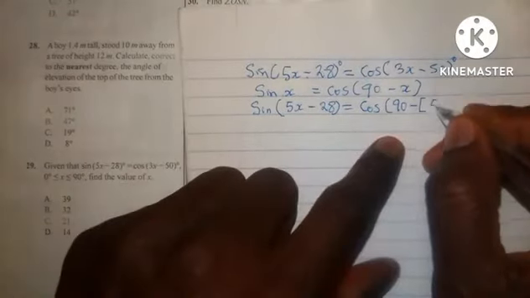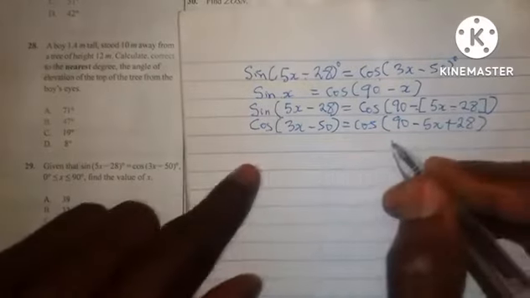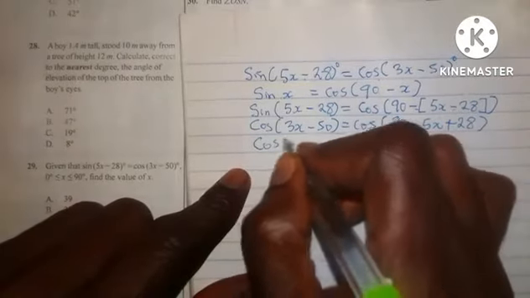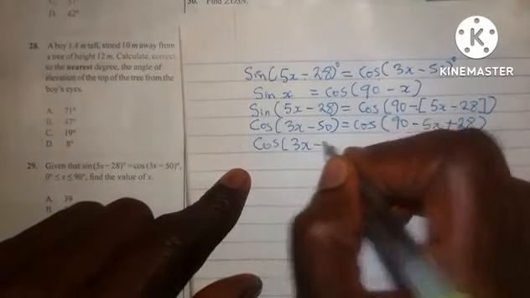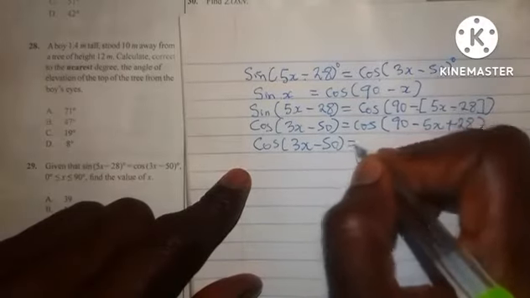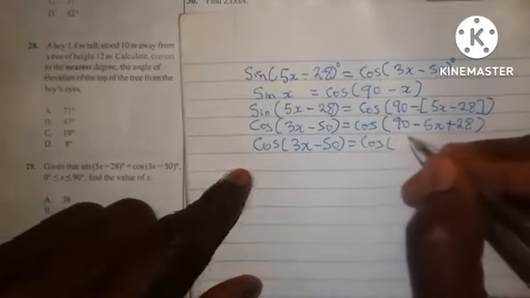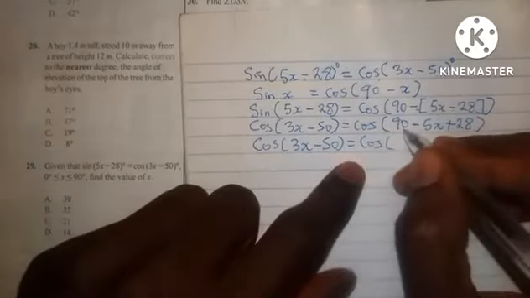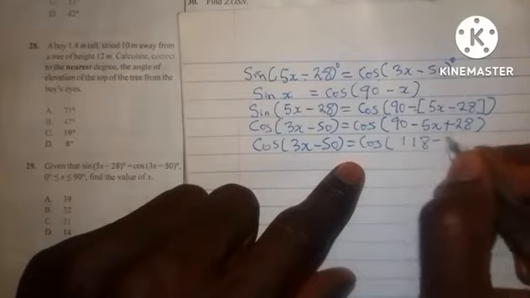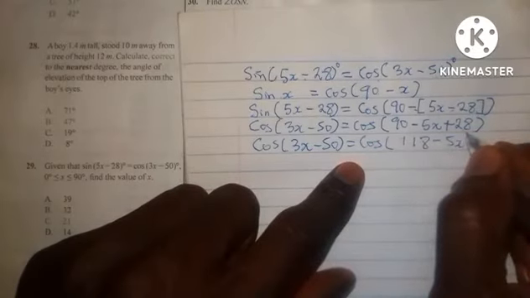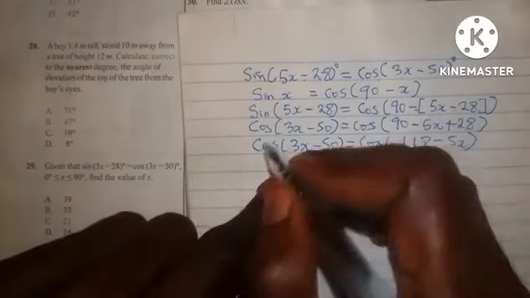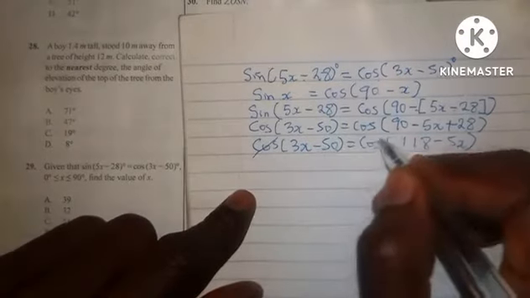We have minus 5x, then minus times minus gives us plus 28. And then we finally simplify this to give us cos 3x minus 50 equals cos of 90 plus 28, which is 118, then minus 5x.